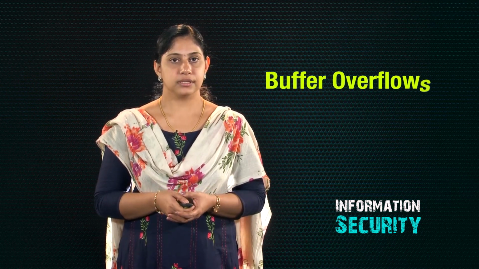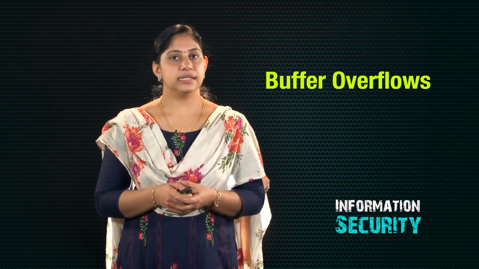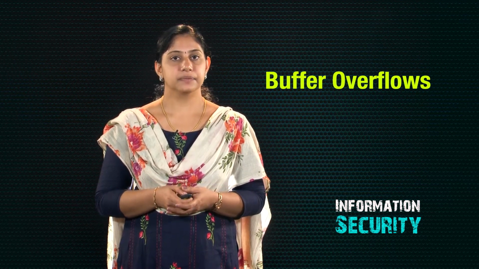Buffer overflows. A buffer is a space in which data can be held. A buffer resides in memory. Because memory is finite, a buffer's capacity is finite. For this reason, in many programming languages, the programmer must declare the buffer's maximum size so that the compiler can set aside the amount of space.